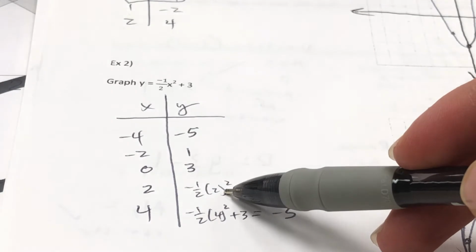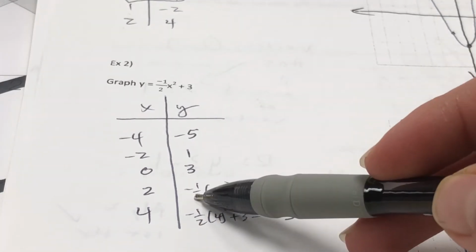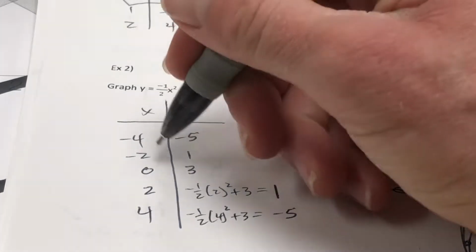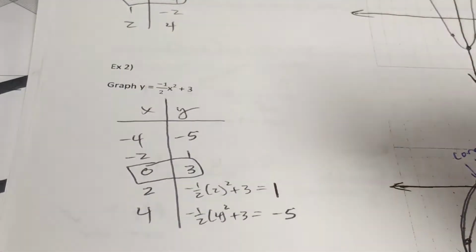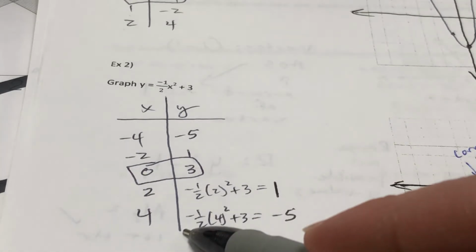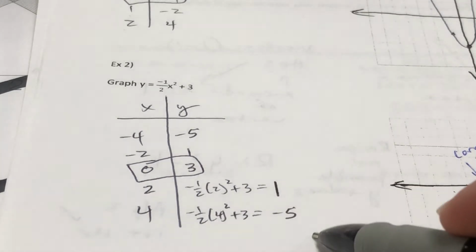So when I plug 2 in for x, I square it. I get 4 multiplied by negative 1/2. That's negative 2. Add 3 to it, I get 1. So I get 1 there. Again, this is the vertex. I have symmetry. And when I plug 4 in, I square it, I get 16. 16 times a negative 1/2 is negative 8. Negative 8 plus 3 is negative 5.